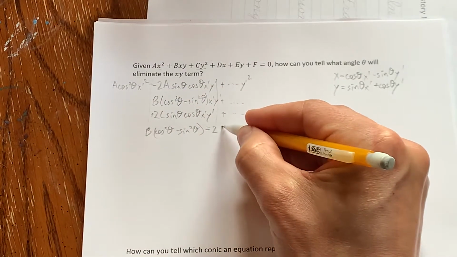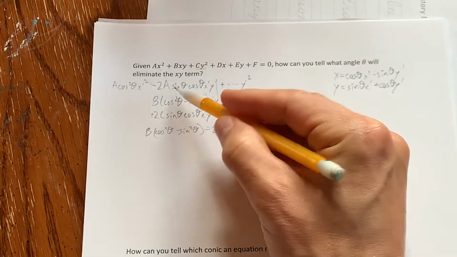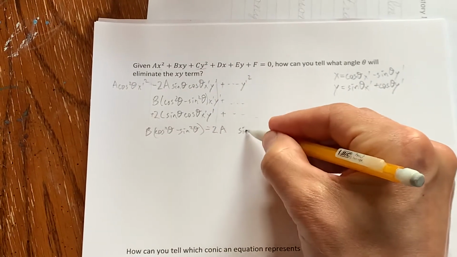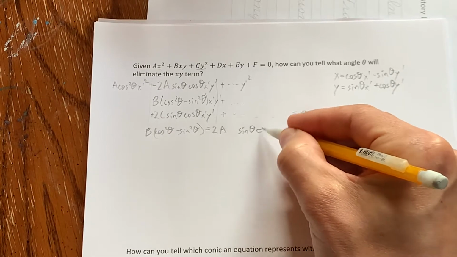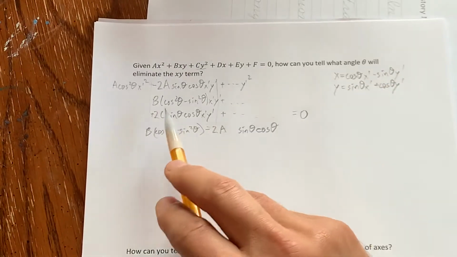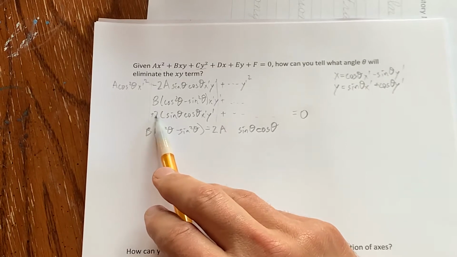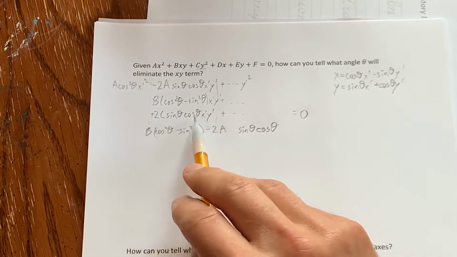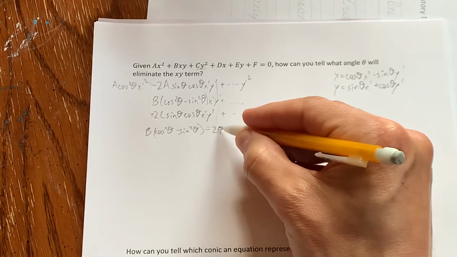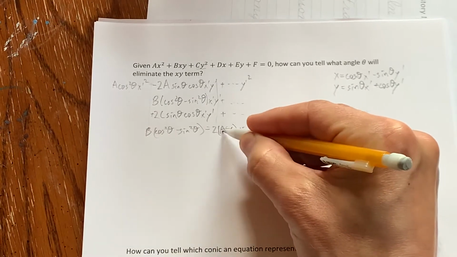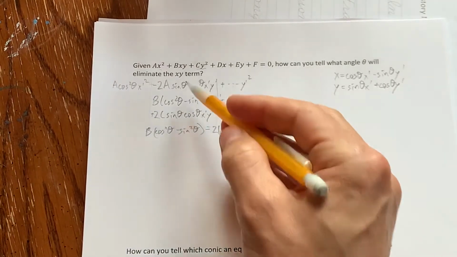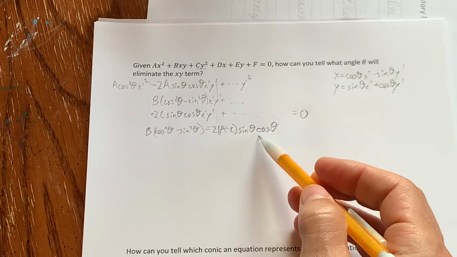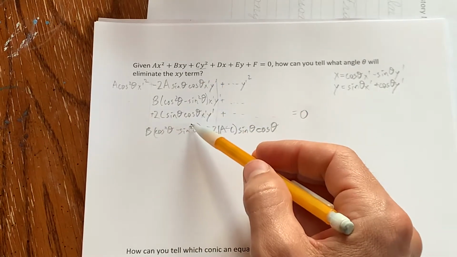So 2a times, and I'm going to just leave a little gap, sine theta cosine theta, minus 2c sine theta cosine theta, right? So I can just put 2 times a minus c sine theta cosine theta there, right? This is actually those terms gathered. If these two things are equal, then this whole term is 0.